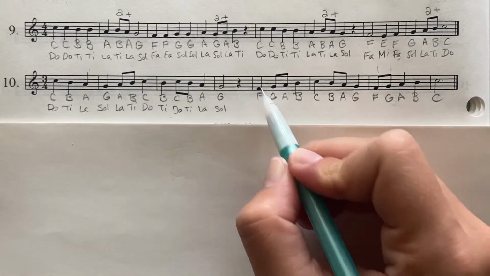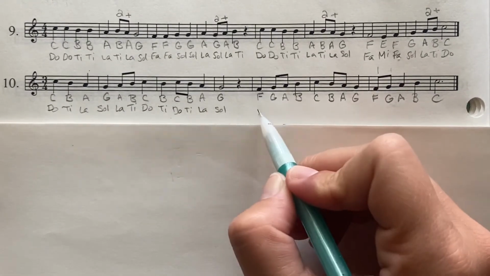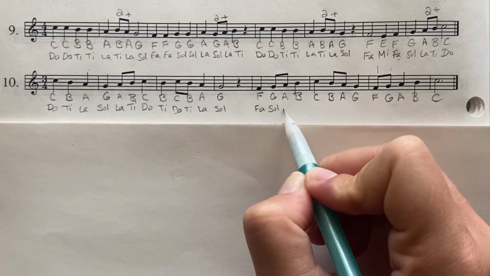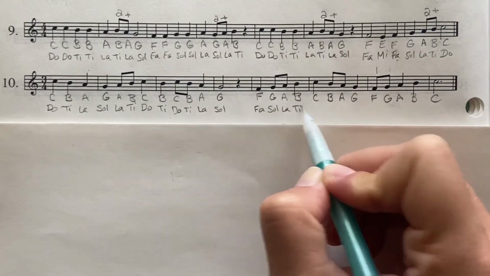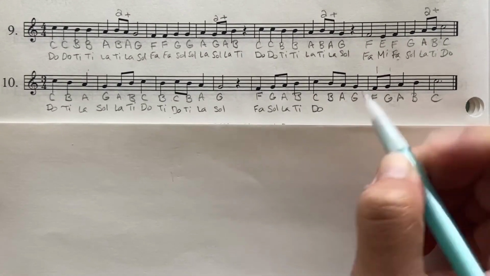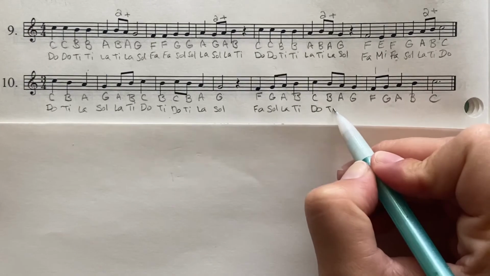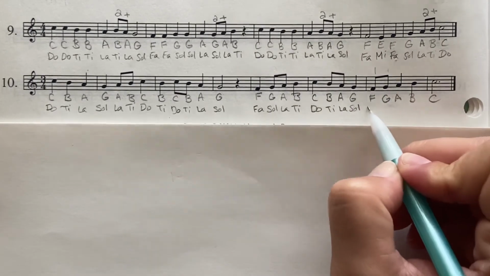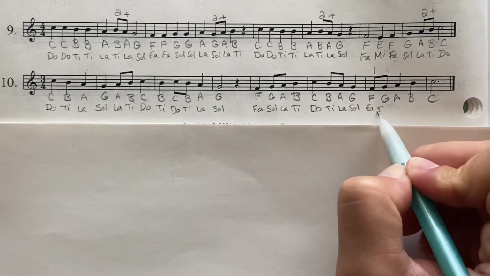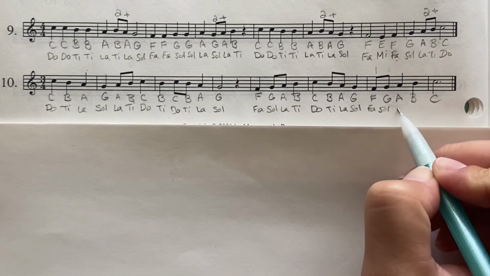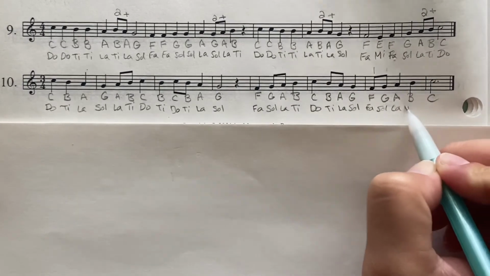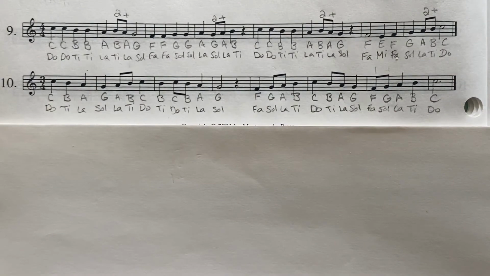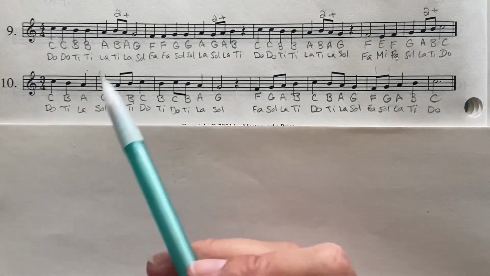Then we go down a step from sol to fa on F, fa, and sol, up to la, up to ti, and we know C is do, and we go to ti, la, down to sol, down to fa, up to sol, up to la, up to ti, and then again we end on do, which is nice and easy. So we start on do, end on do. Same deal. Let's clap this out.